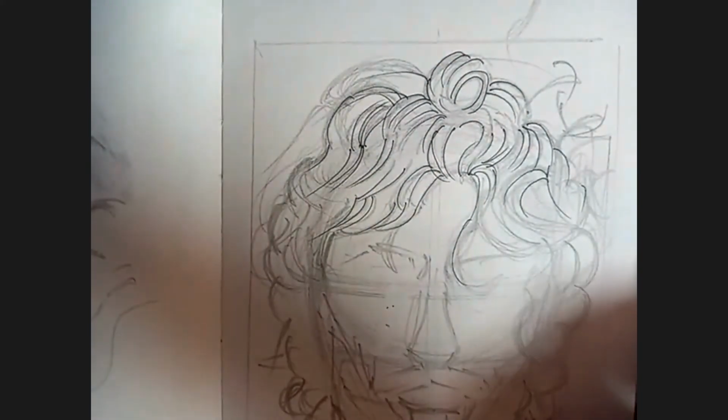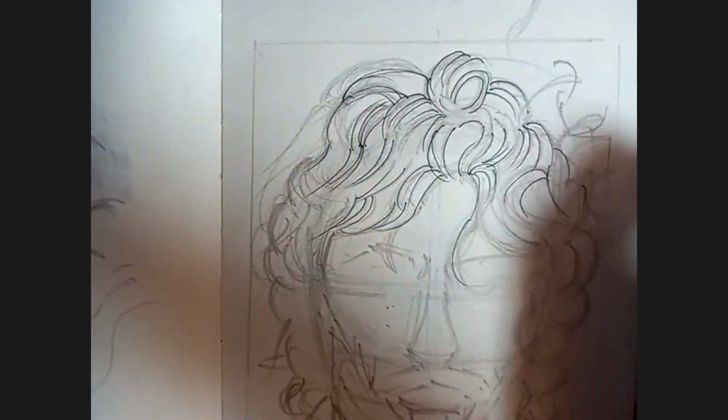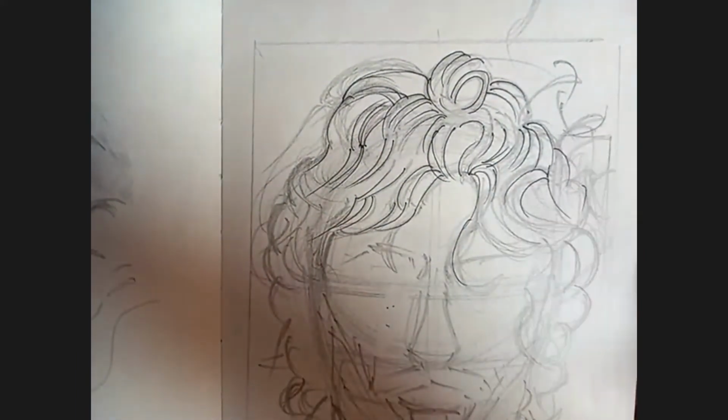Okay, so we have done this so far. Now let's try adding some depth into this. Are you with me?